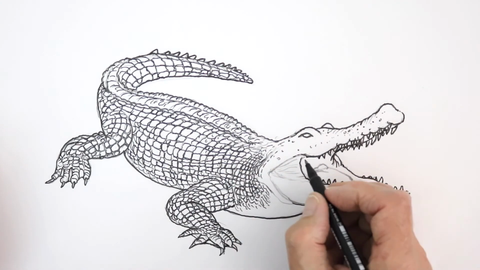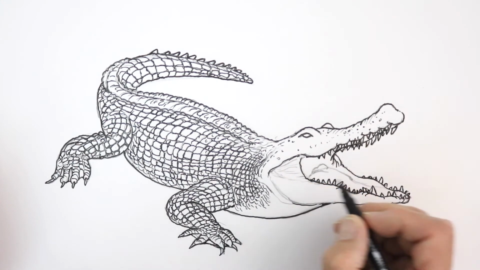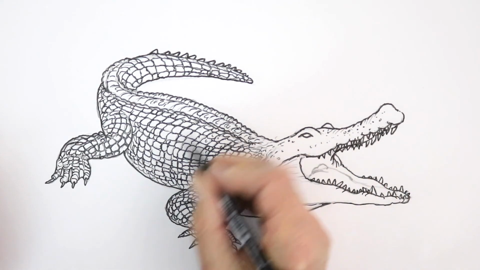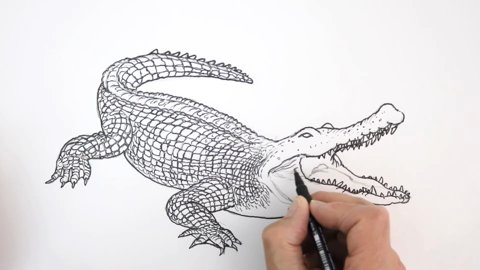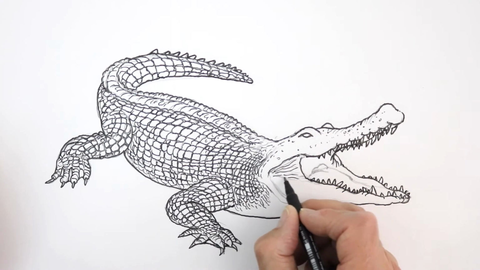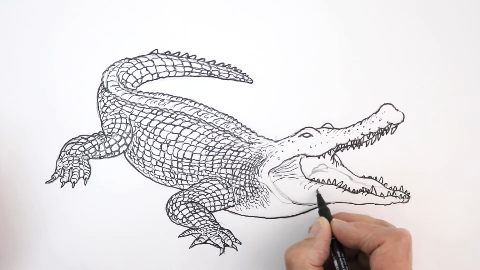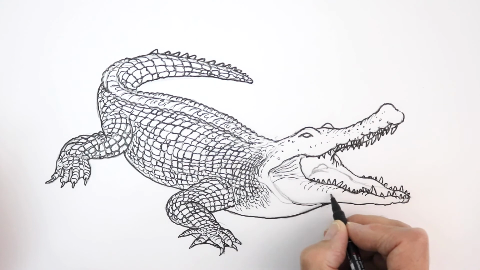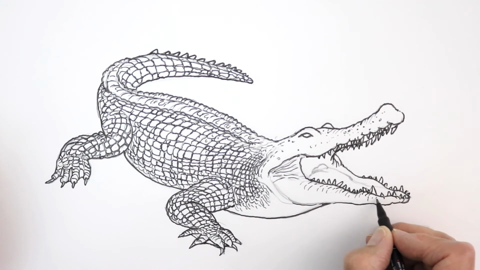Like that. And down to this kind of flap here, again, not such a heavy line. I've used a more heavy line around the outside, but within the actual drawing itself, the lines are fairly fine. And you get these lines, kind of broken lines curving around from the lower part of the jaw there.